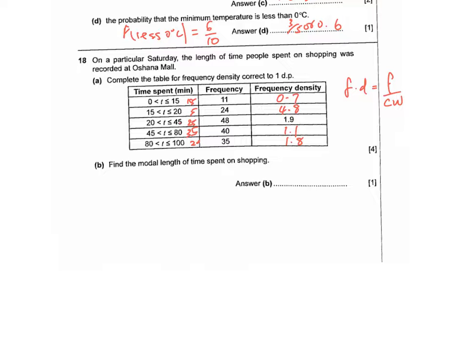Then the mode, remember, with a normal frequency, the mode is the one that has the highest frequency, but in this case the one with the highest frequency density is the mode. Because this is an unequal interval, the mode is 15 less than t, less than or equal to 20. That is the mode with the highest frequency density.